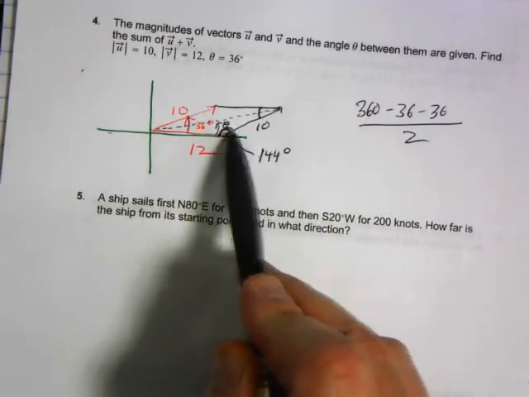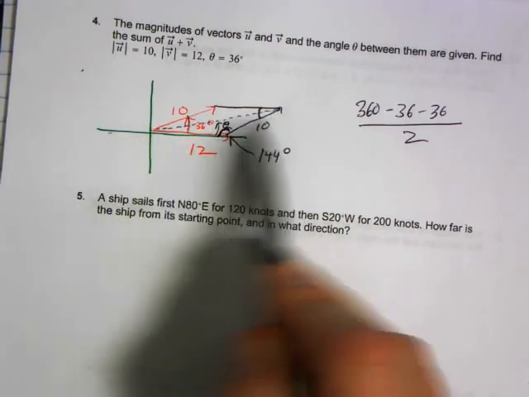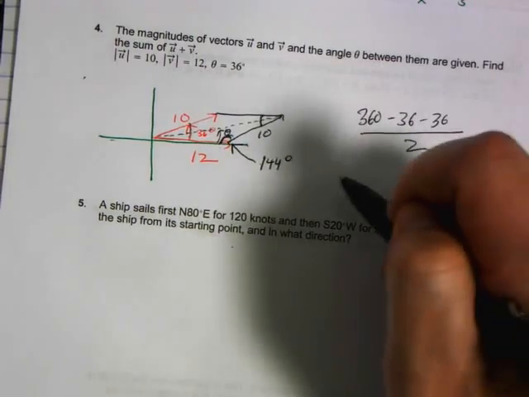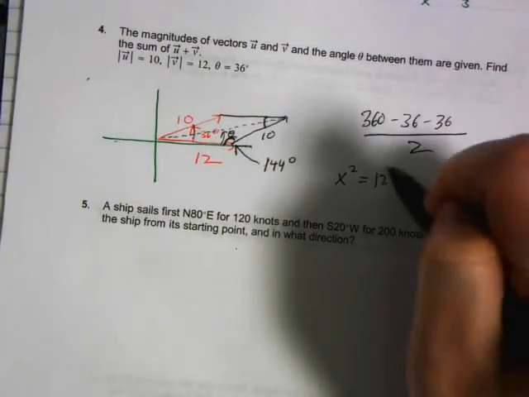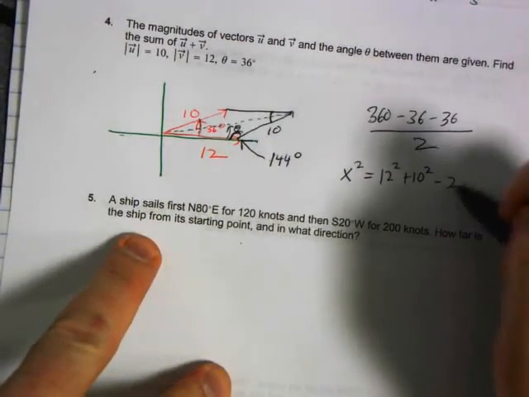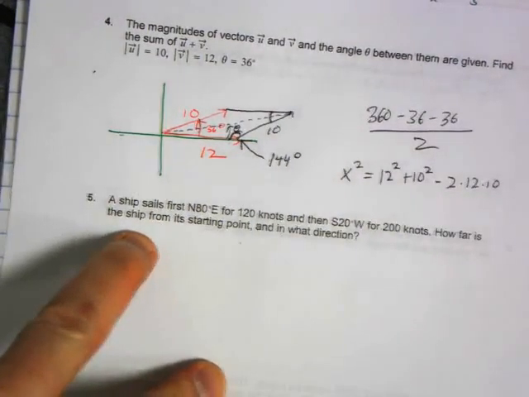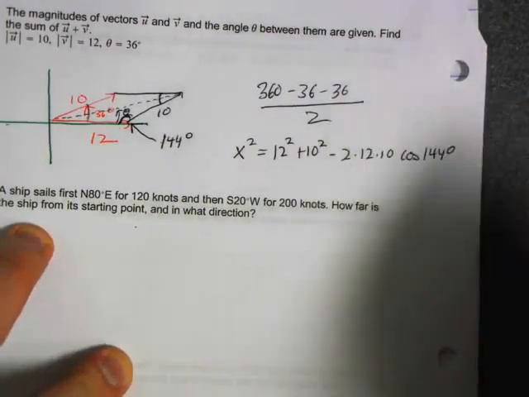I think once again this is a law of cosines problem. To find this distance, I'm going to call that distance x. I would have x squared equals 12 squared plus 10 squared minus 2 times 12 times 10 times cosine 144 degrees.